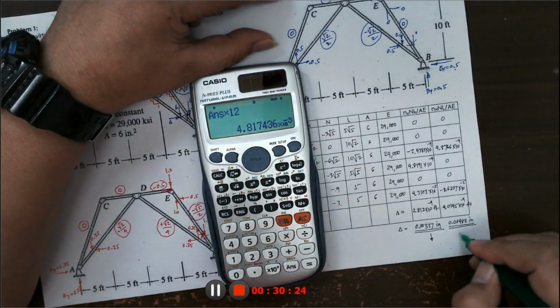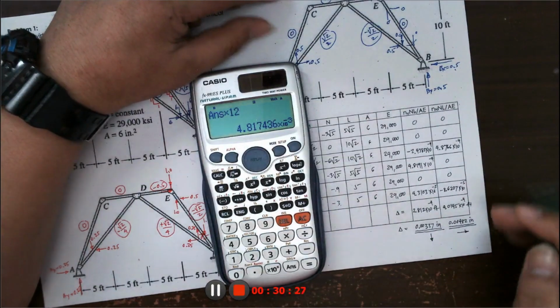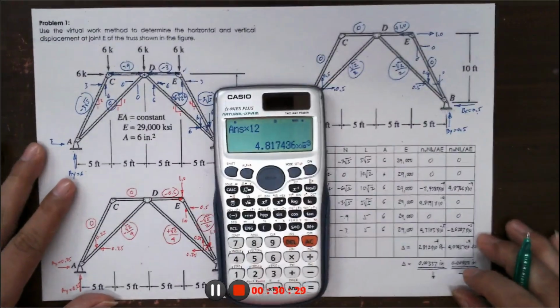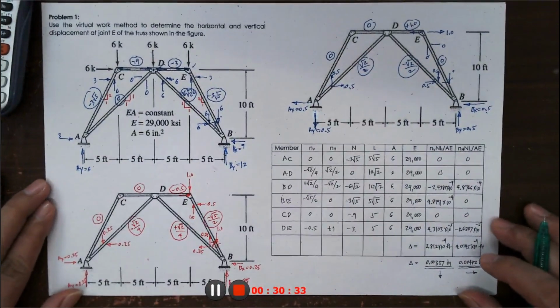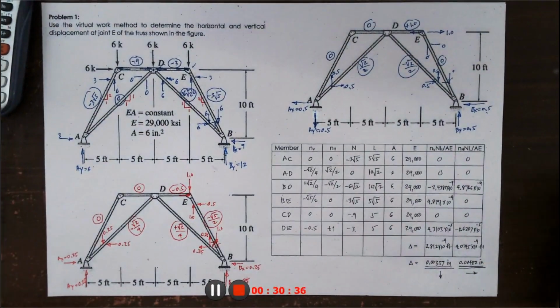Positive man, so right. Mao ni ang solution sa problem 1.